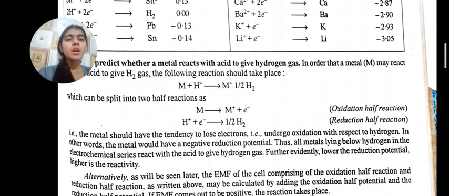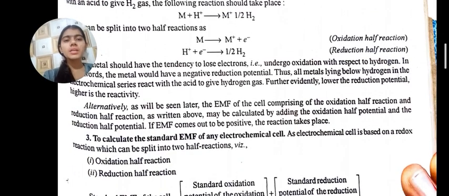The metal should have the tendency to lose electrons, that is, undergo oxidation with respect to hydrogen. In other words, the metal would have a negative reduction potential. Thus, all metals lying below hydrogen in the electrochemical series react with the acid to give hydrogen gas. Further, evidently the lower the reduction potential, the higher is the reactivity.